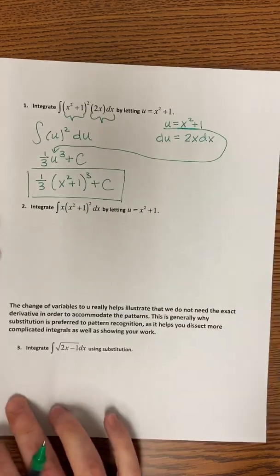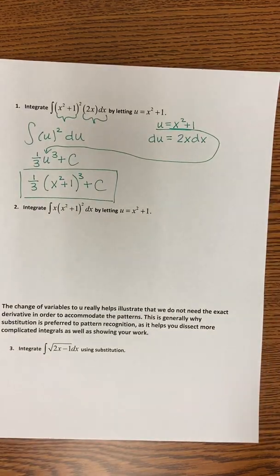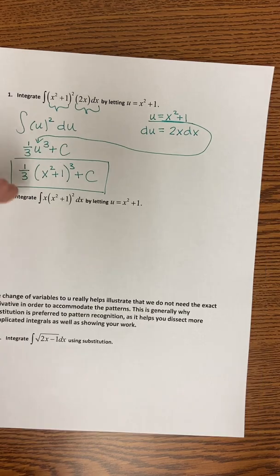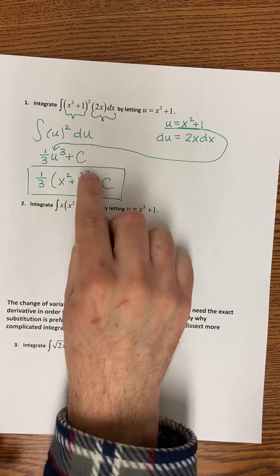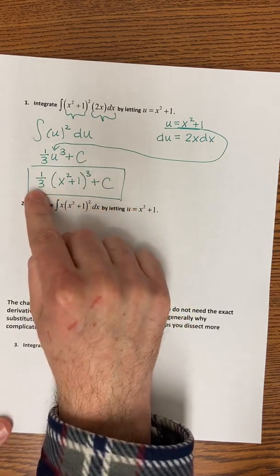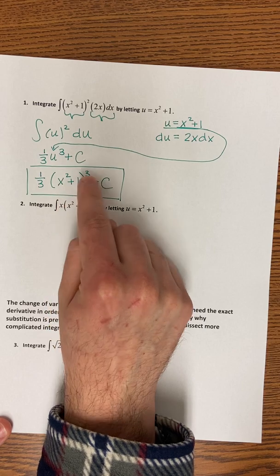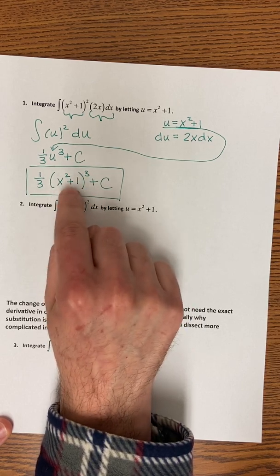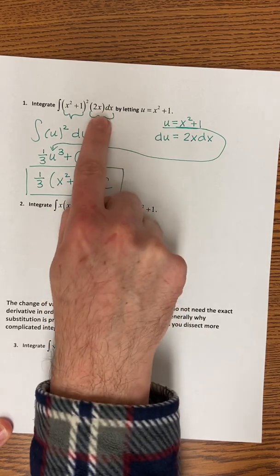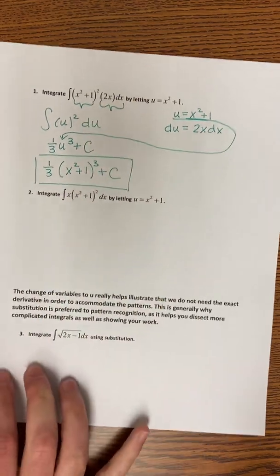Now, one thing, as we talked about before, that you can always do when you're integrating is take the derivative of your answer and see if it gets you back to the original, which in this case it would, because the 3 would come down, cancel out the 1/3. We would have (x squared plus 1) squared, but using the chain rule, we would then multiply by the derivative of the inside, which would be our 2x, and of course the c would go away when we take the derivative.